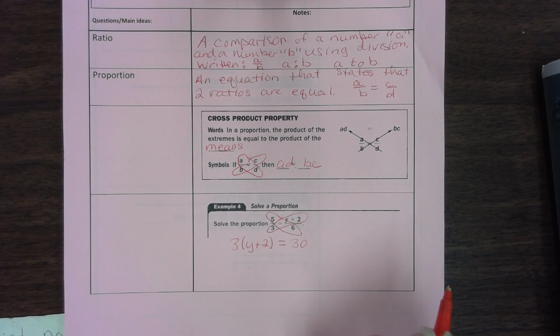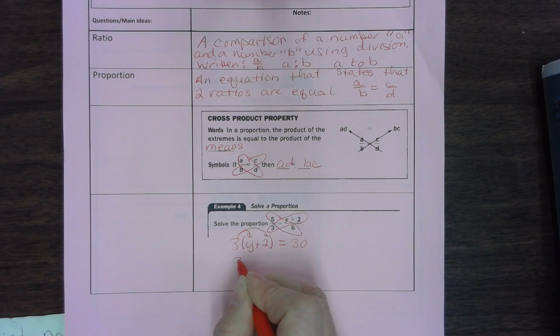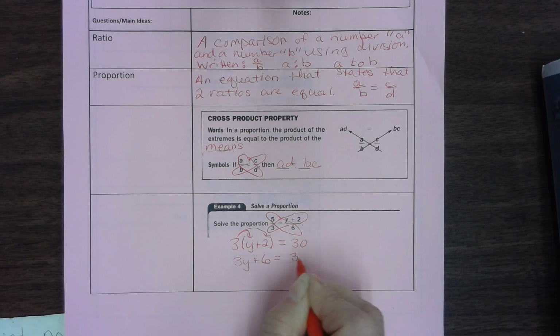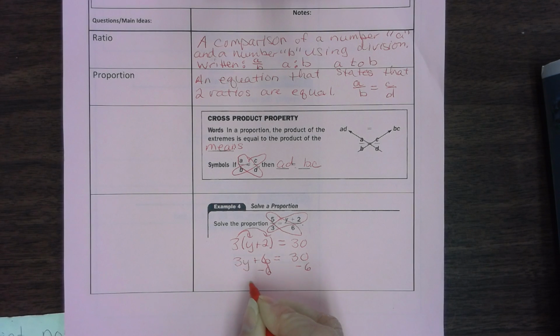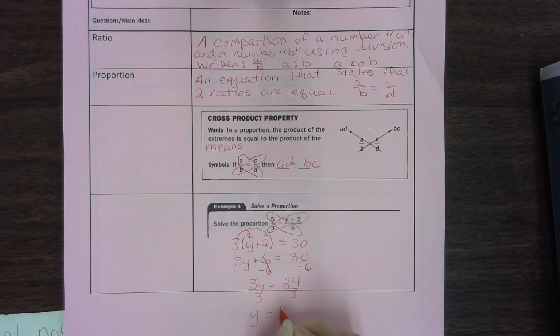All right, what do we do next? So next we're going to distribute the 3. So 3y plus 6 equals 30. Then we're going to subtract 6 from both sides. So 3y equals 24. Then we're going to divide by 3. So y equals 8.